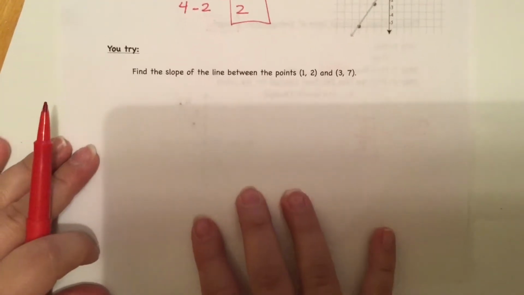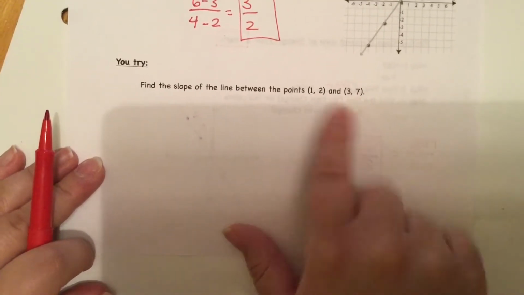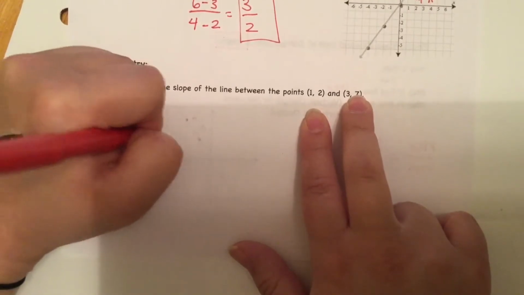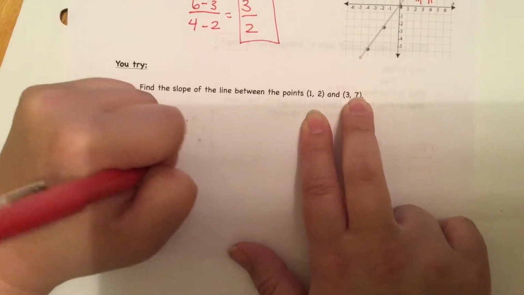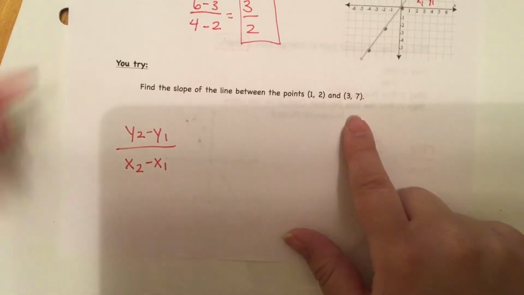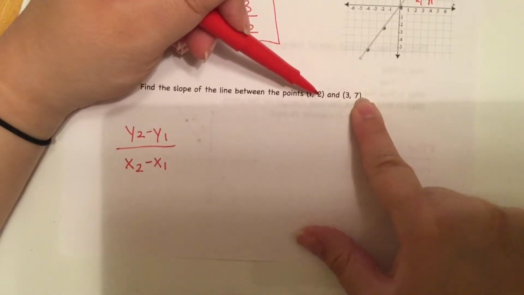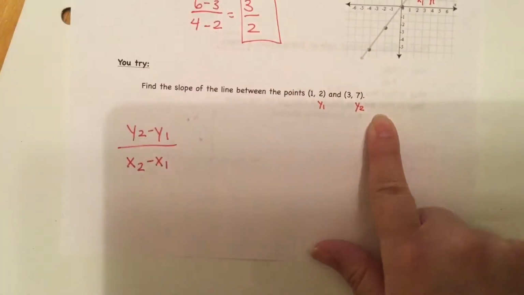Now we're going to talk about how to use the slope formula with coordinate points, which are two points that are on a graph, but we don't have the graph in front of us to look at. So again, we're going to use that slope formula of y2 minus y1 over x2 minus x1. We're going to label our points. I know that 2 and 7 are my y variables, so I'm going to label the larger one as y2 and the smaller one as y1.